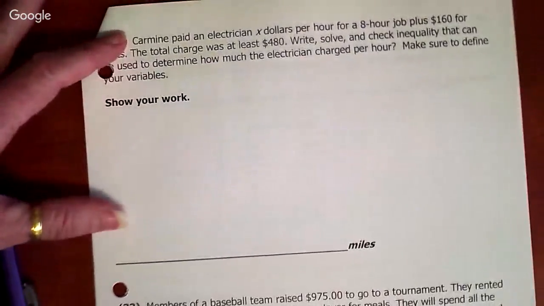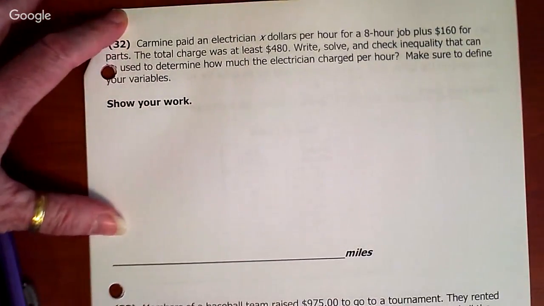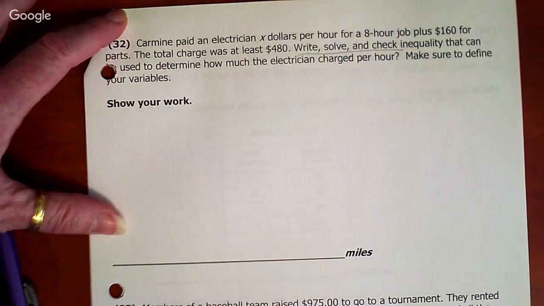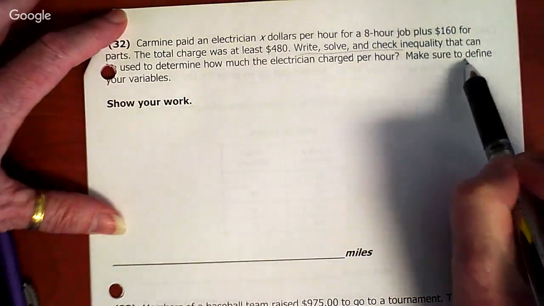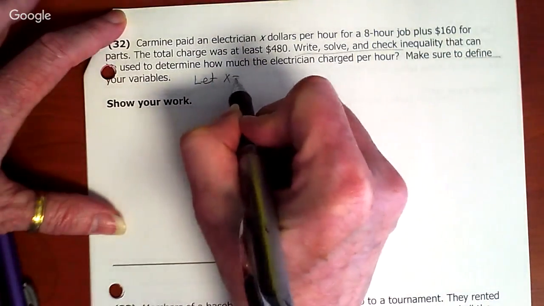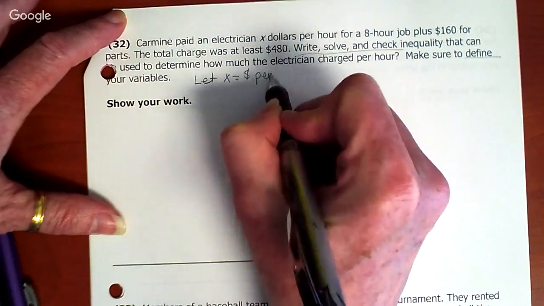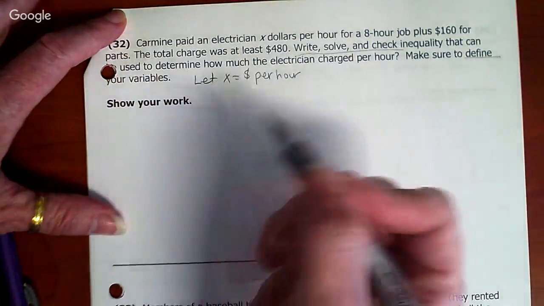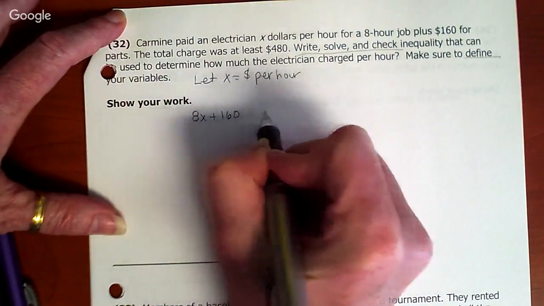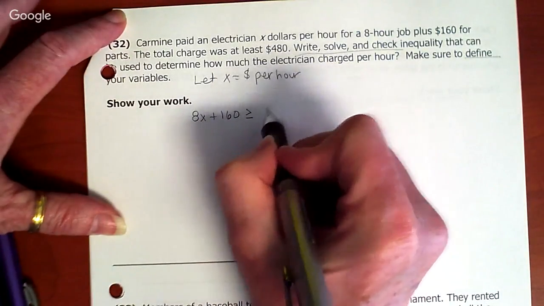Next, Carmine paid an electrician X dollars per hour for an 8-hour job plus $160 for parts. The total job was at least $480. Write, solve, and check an inequality that can be used to determine how much the electrician charged per hour. Make sure to define your variables. So let X equal dollars per hour. Okay, so now we have 8X plus 160 is greater than or equal to $480.